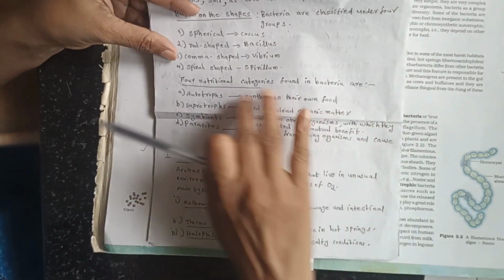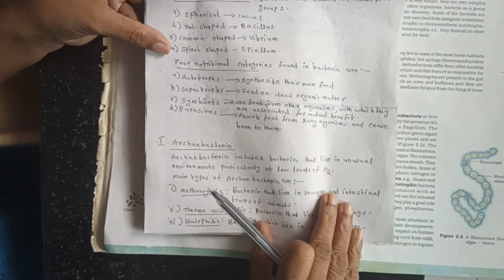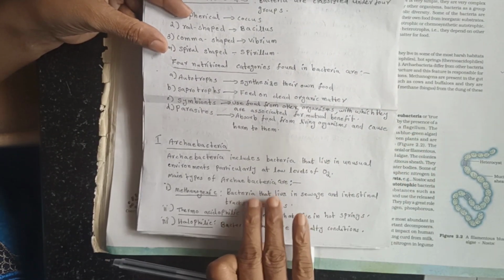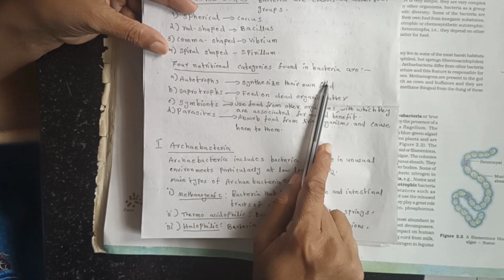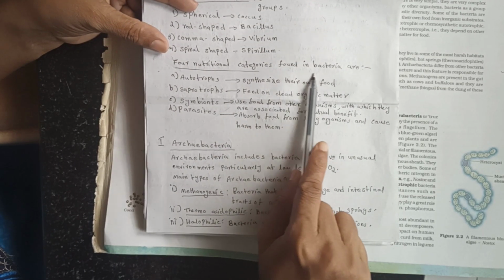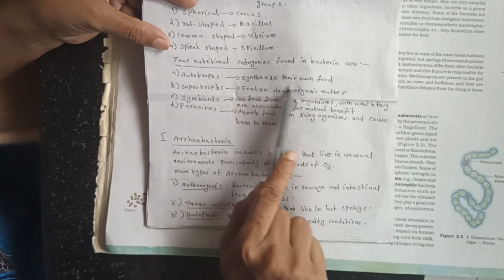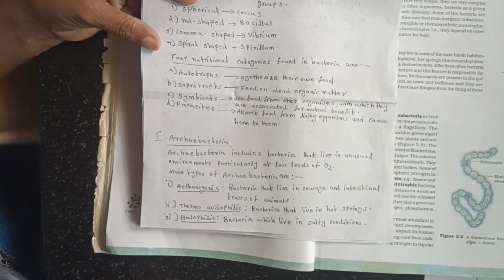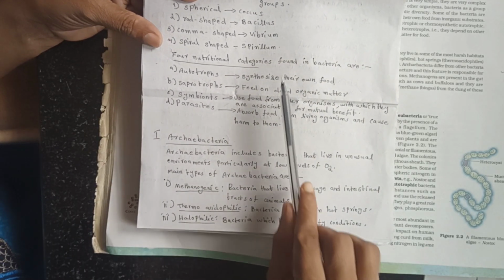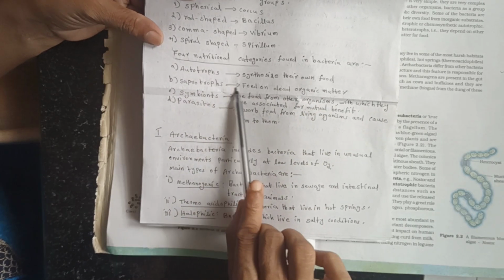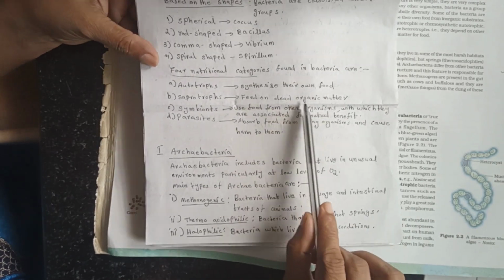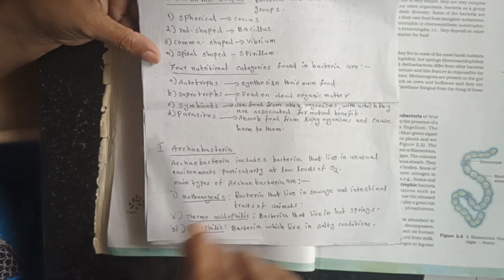Then nutritional categories. There are 4 nutritional categories found in bacteria. The first are autotrophs. Autotrophic bacteria synthesize their own food materials. Then next, saprotrophs feed on dead organic matter.